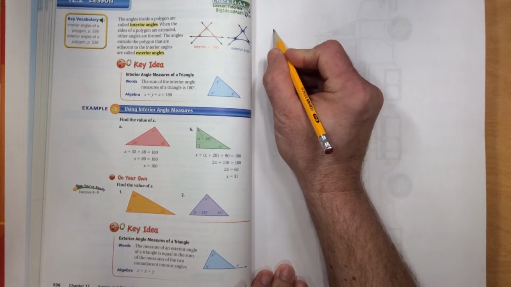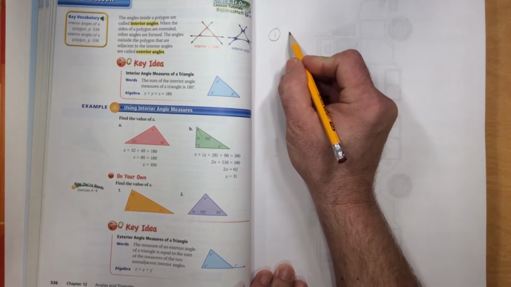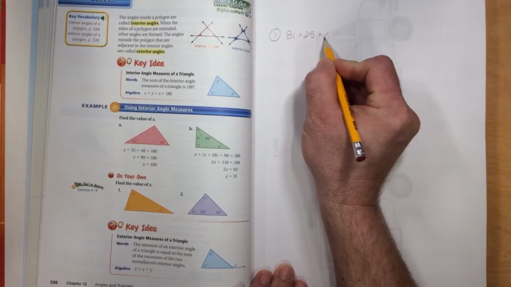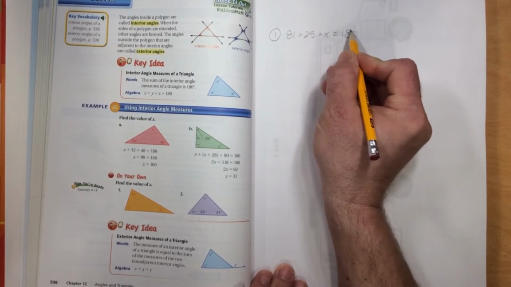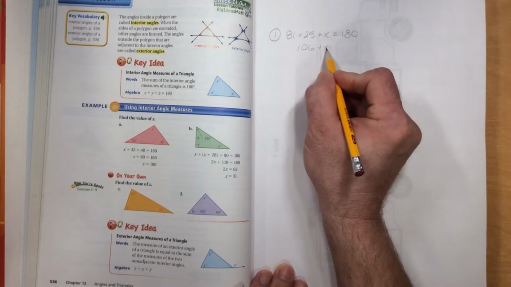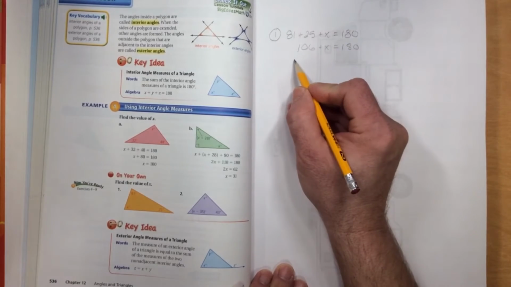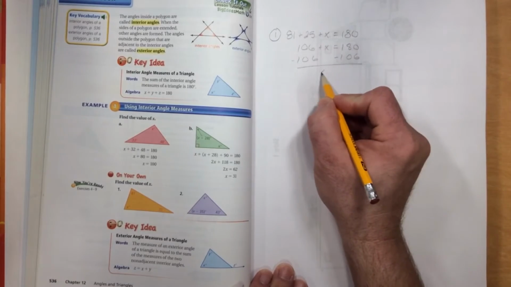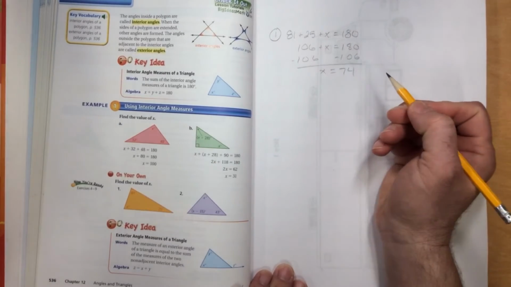So for number one, we write an equation would be best. So 81 plus 25 plus x, and we know that equals 180. 81 and 25 is 106, plus x equals 180. Subtract 106 from both sides, and x equals 74.